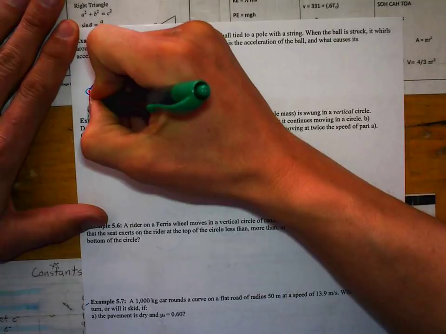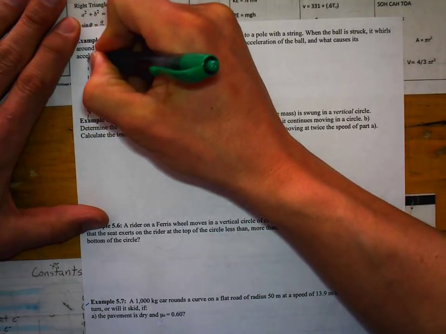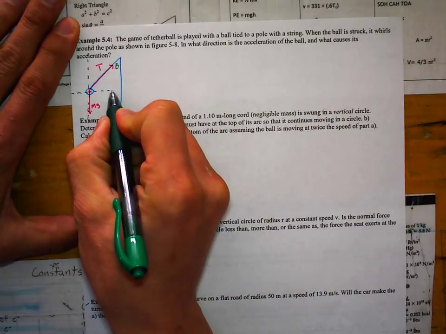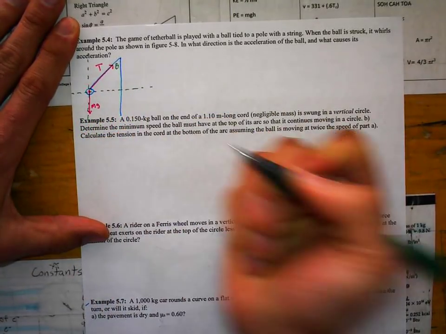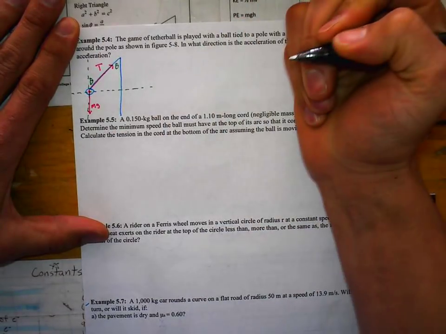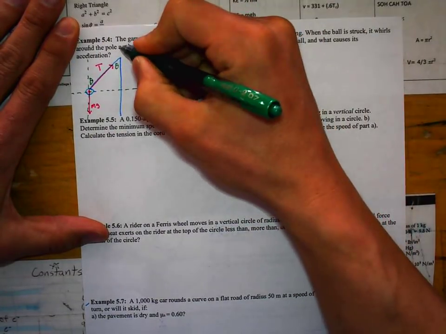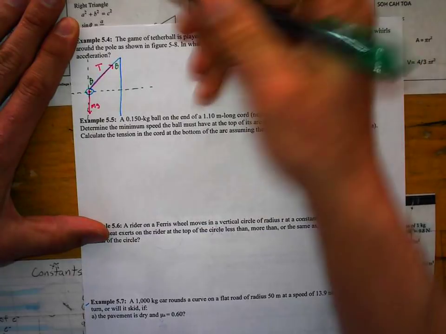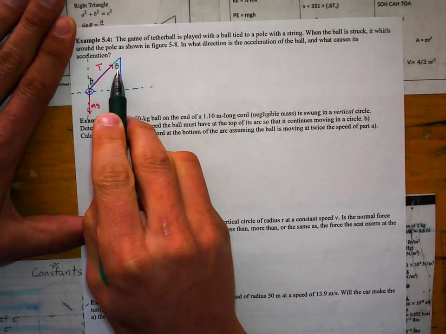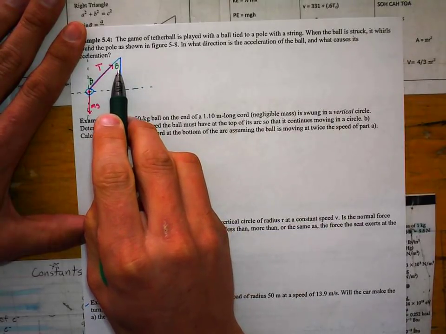Alright, and I'm going to draw in a y-axis, and an x-axis like that. And I'm also going to put theta right here. Because this line and this line are parallel, we know that this angle and this angle are the same. Yes, Melissa?